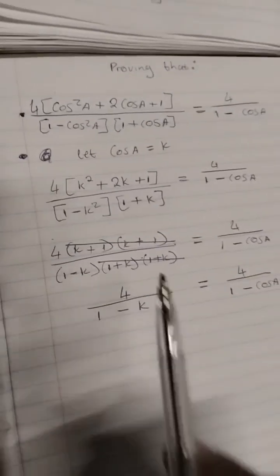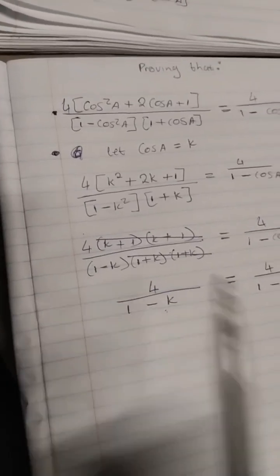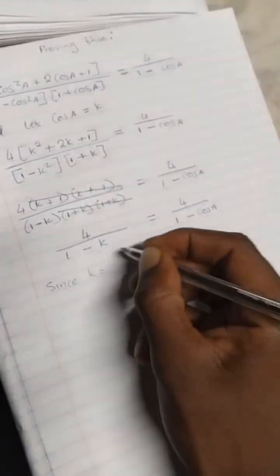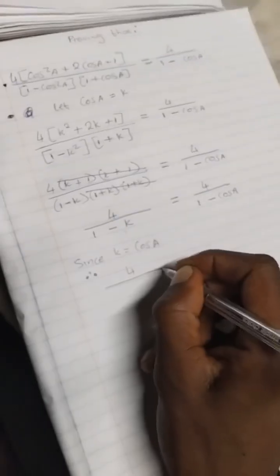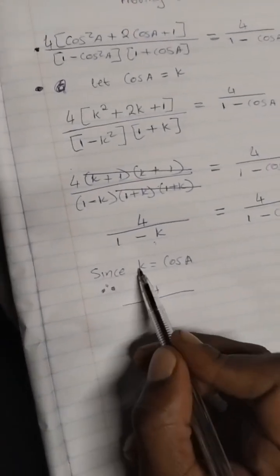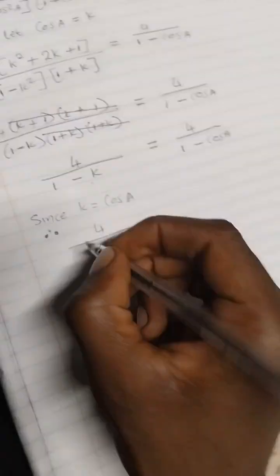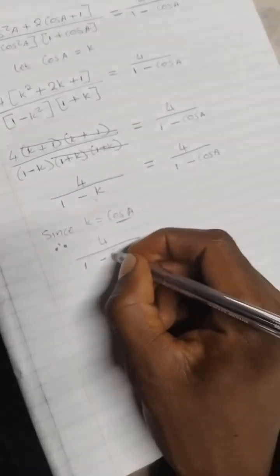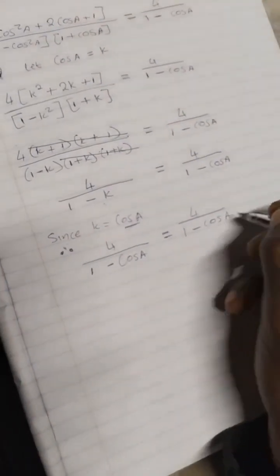Then guys, whenever you use K method, please, you write the statement: since K is going to be equal to cos A, therefore, whenever you see K, you are substituting back with cos A, which is going to be equal to 1 minus cos A, full stop.